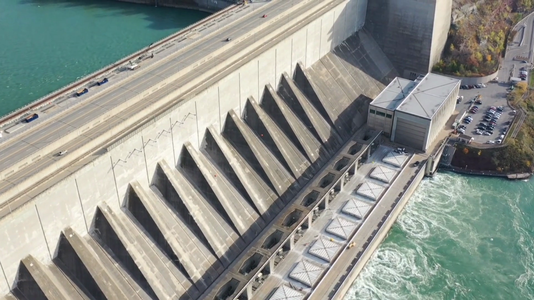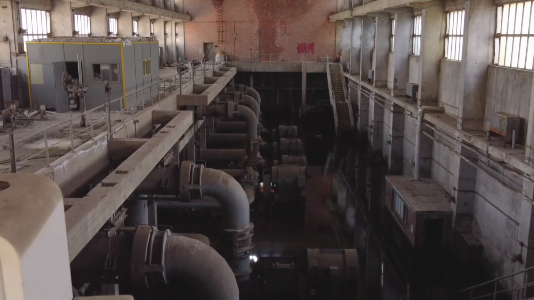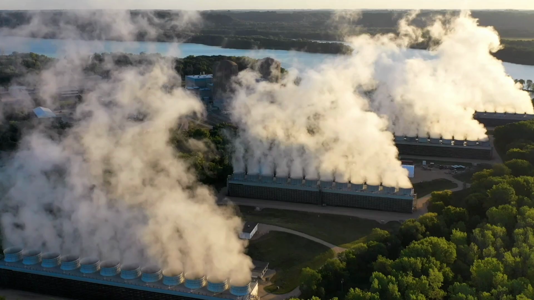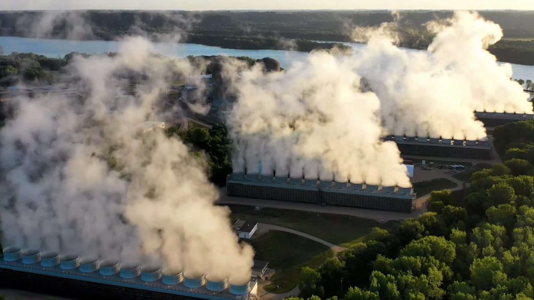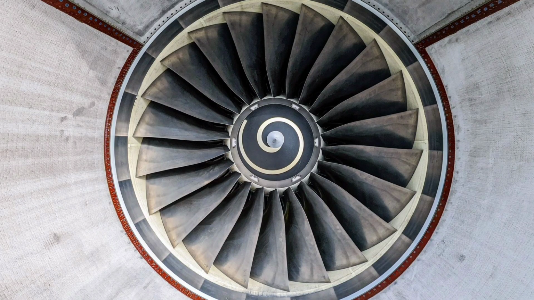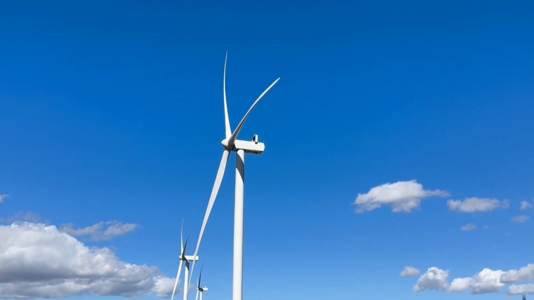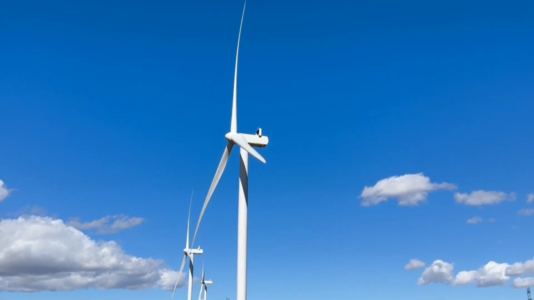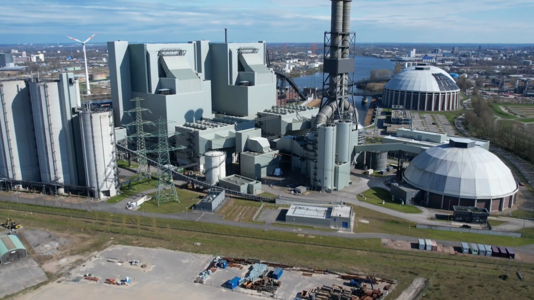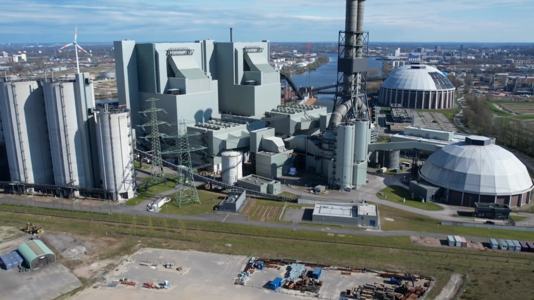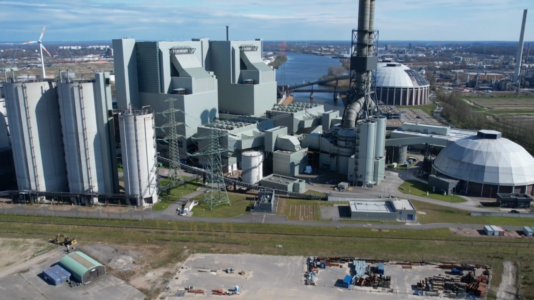In a hydroelectric power plant, falling water spins a turbine. The turbine rotates the generator and produces electricity. In a thermal power plant, coal, natural gas, or oil is burned to heat water. The hot steam turns a turbine connected to the generator. In a wind power plant, moving air turns the blades of a wind turbine. The rotating blades drive the generator. In a nuclear power plant, heat from a nuclear reaction produces steam. The steam spins a turbine, which rotates the generator.